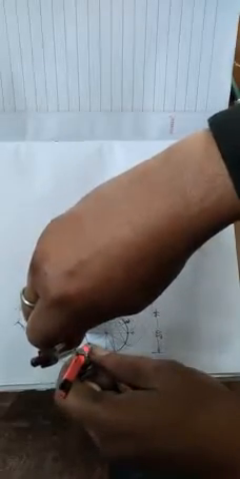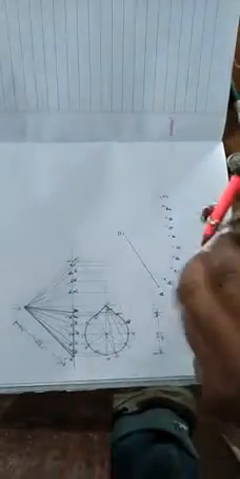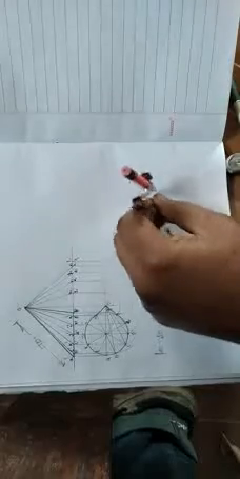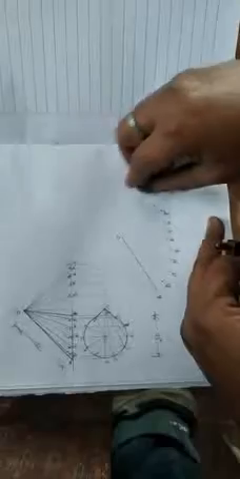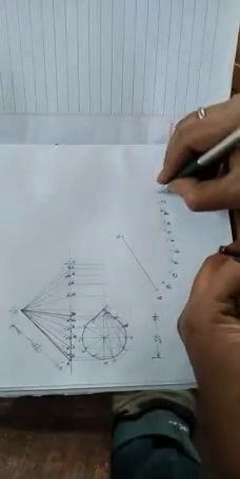This is the junction point K. Then we have to take the length OL.